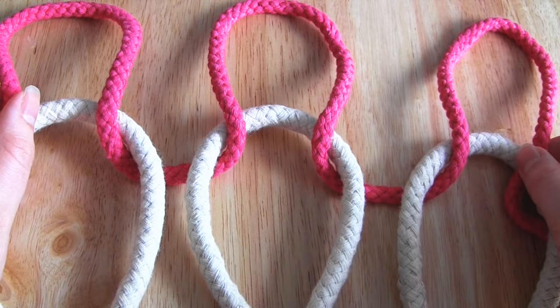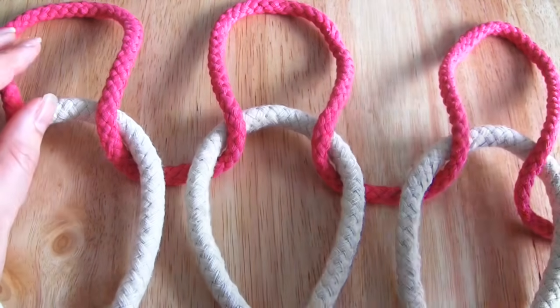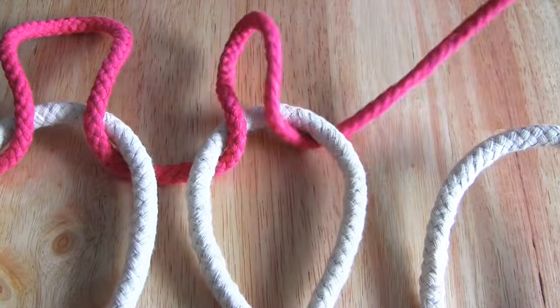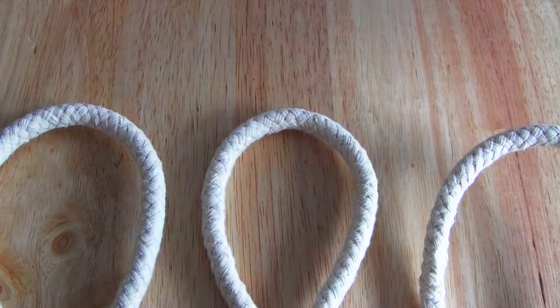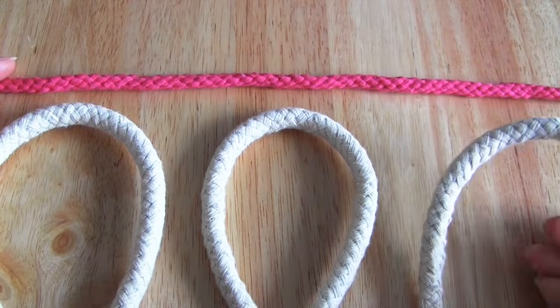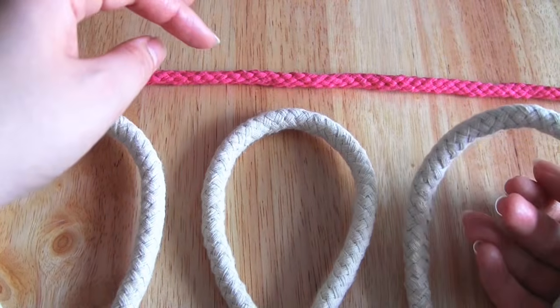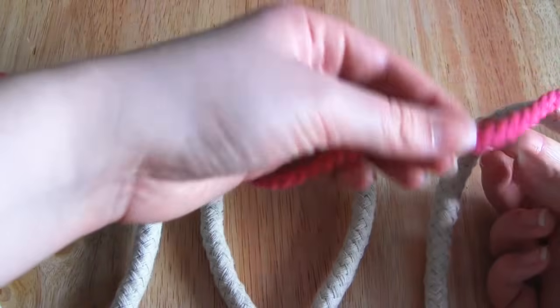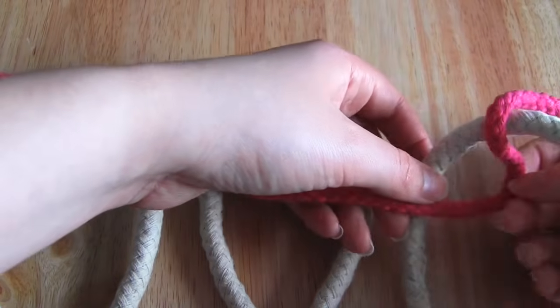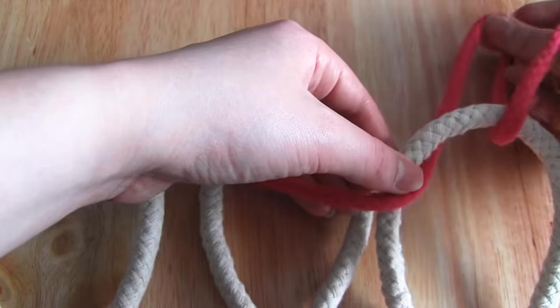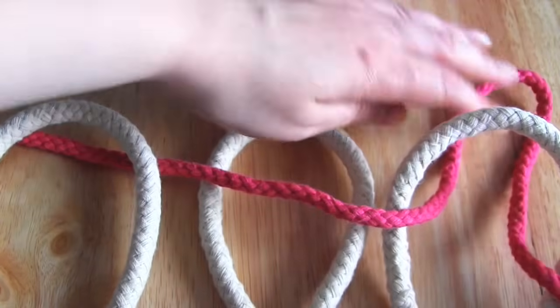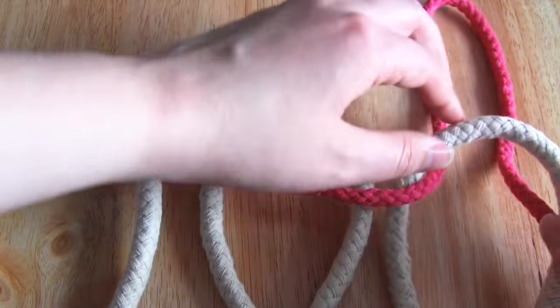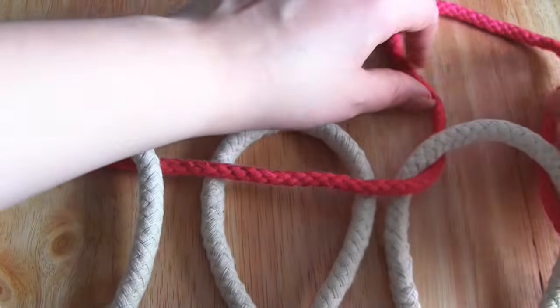Now, purl stitches are just the reverse of knit stitches. And I think that's an important concept to actually understand when you begin knitting. And that's why when you do purl stitches, you have the yarn in front of your needles towards you. So as you'll see, to form a purl stitch, the working yarn goes from the front to the back instead of the back to the front.